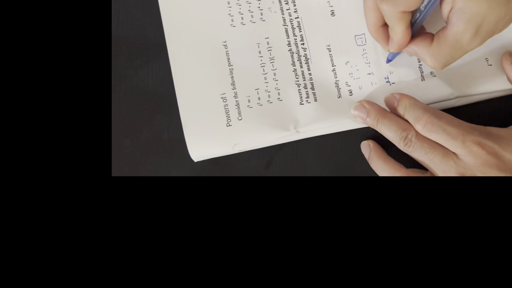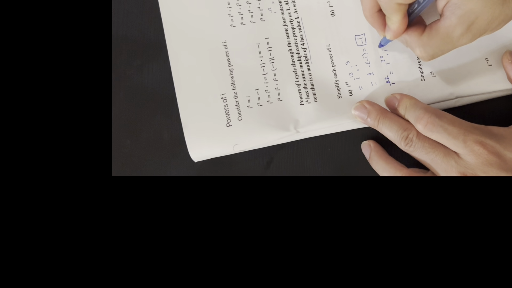Another example, for example, i to the power of 22. A multiple of 4 that's close to 22 would be 20. So we can break it down to i to the power 20 times i squared. So that would make 22. And i to the power 20 would be 1. And i squared would be negative 1. So the result is negative 1.